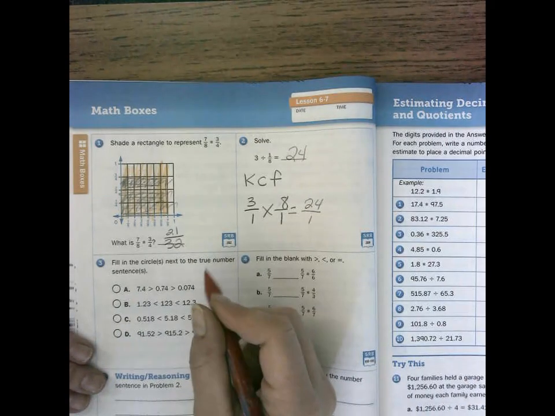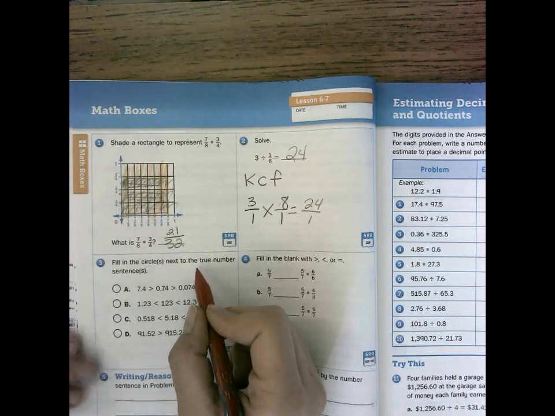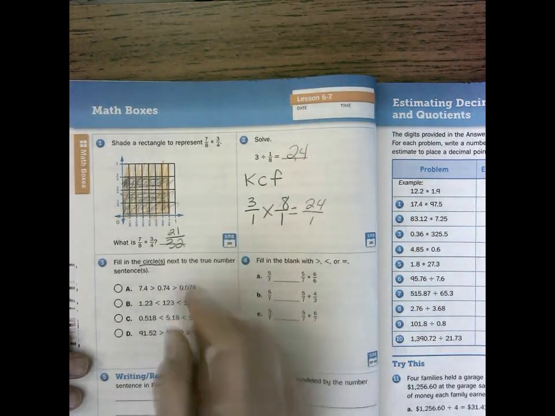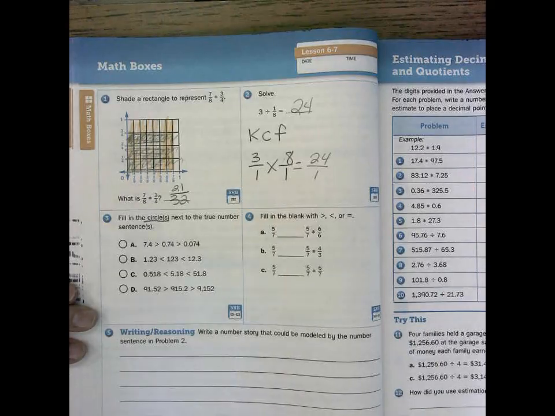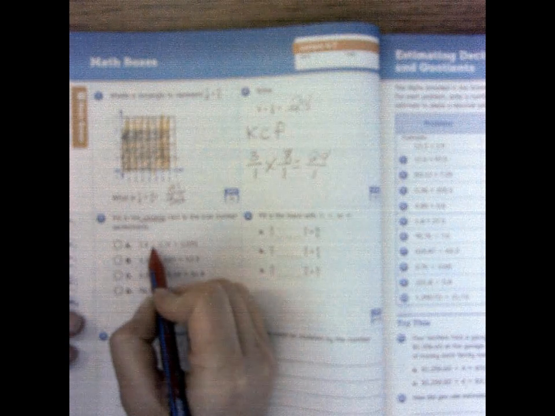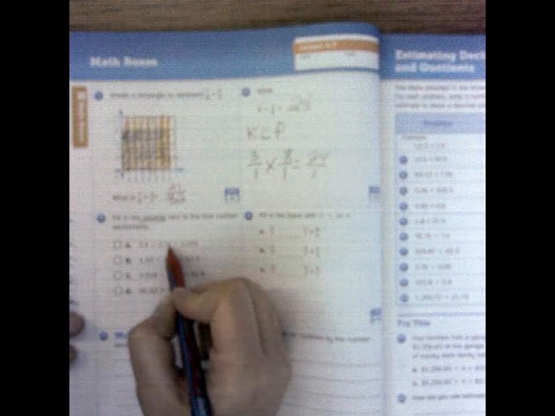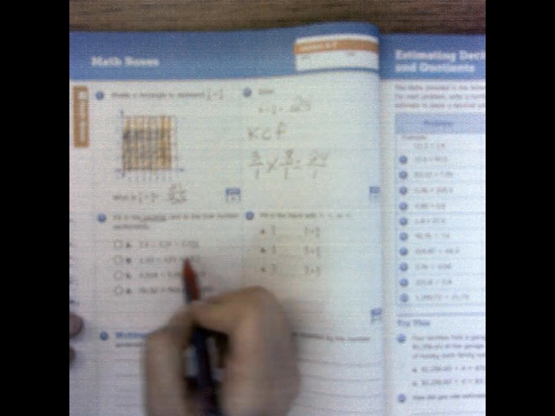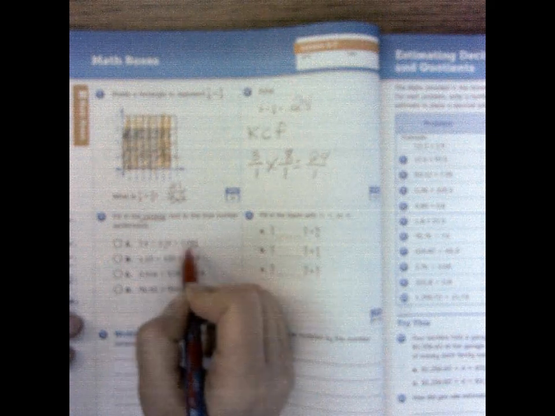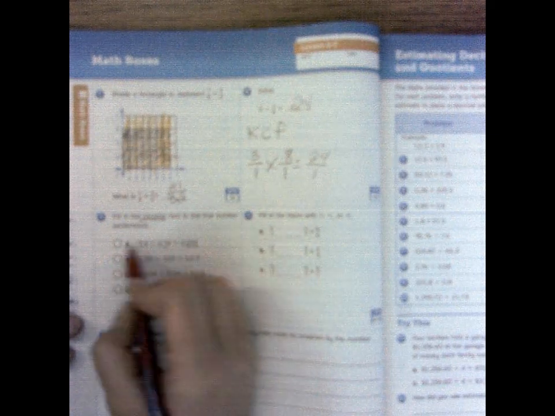Circle the circles, fill in the circles next to the true number sentence. So it says circle or circles, so we've got to check them all. 7 and 4/10 is greater than 74 hundredths, I agree. But that's also greater than 74 thousandths. If I were to compare place values, let's see, tenths, 7 and a 0, this is correct.